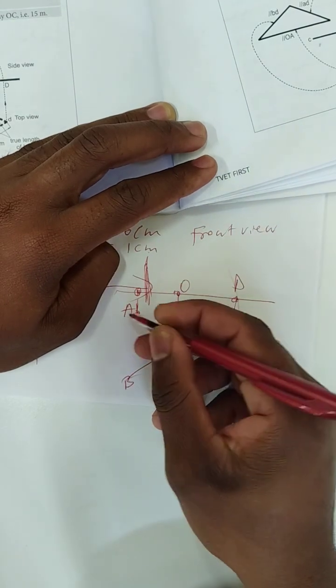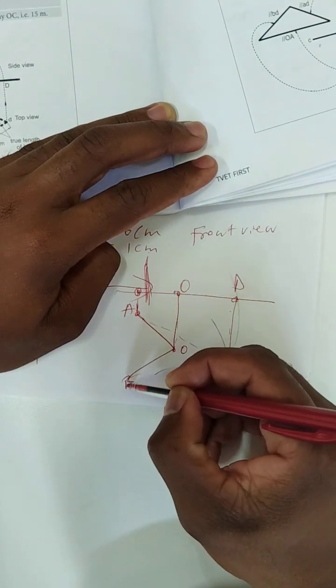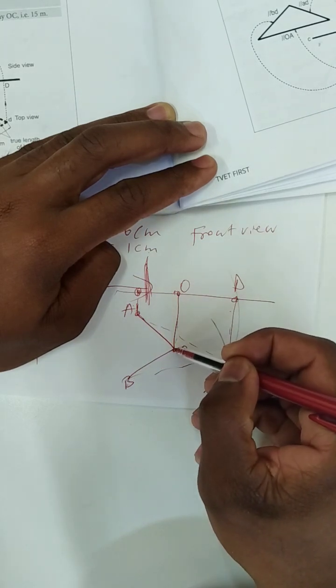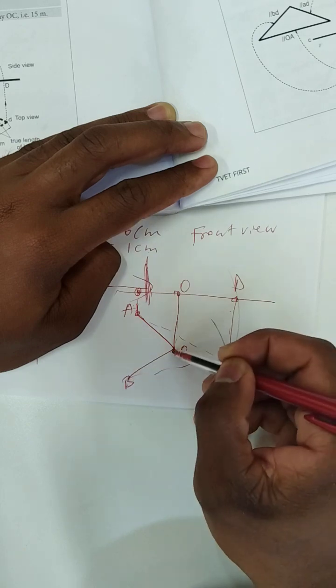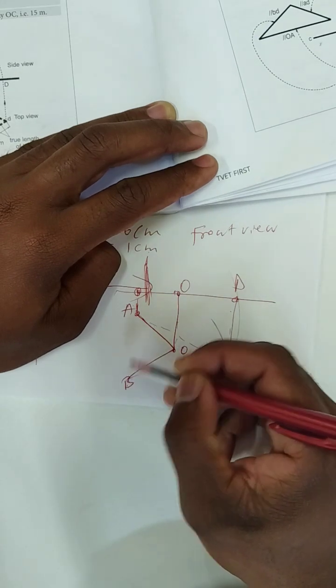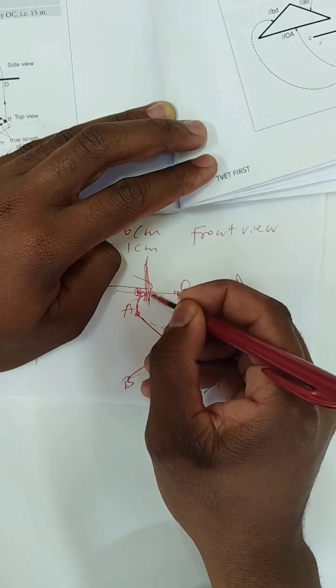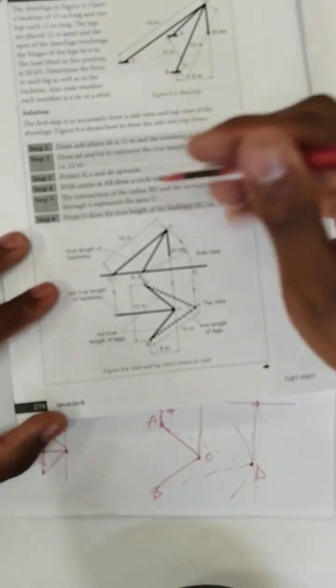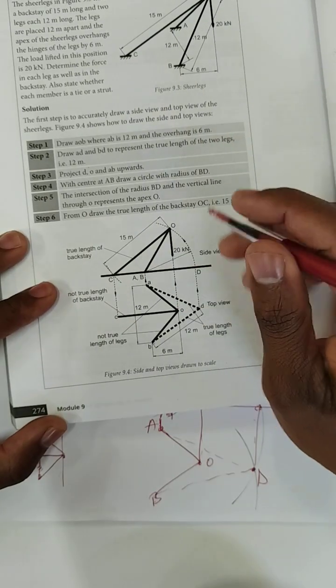When you check this thing from the front, A and B will be on the same point, as I've shown you. You will only see the first marker from a side, the other marker you won't see. So A and B will be on the same point, which is this. Okay, anyway, I'm here. You project those points like this.